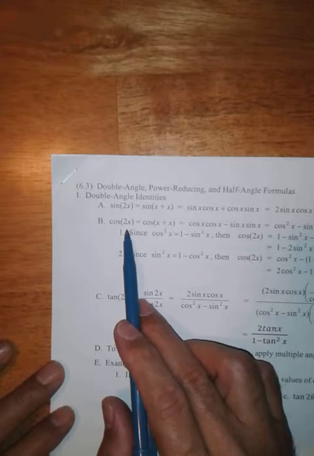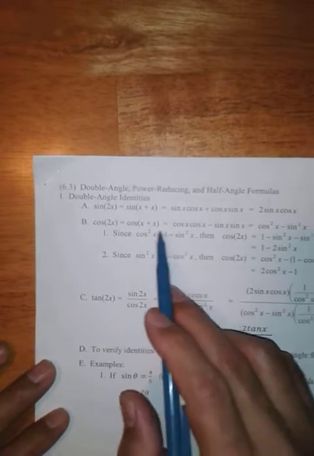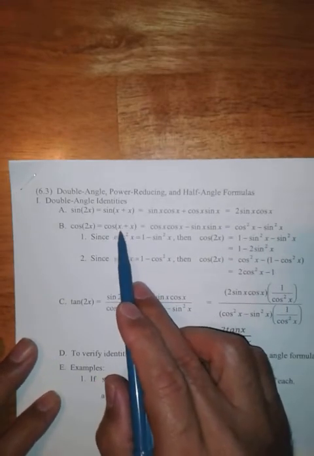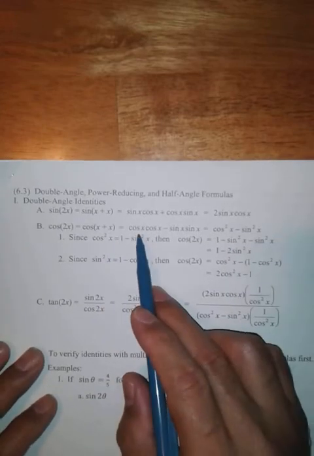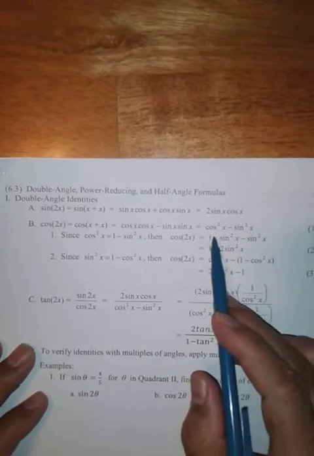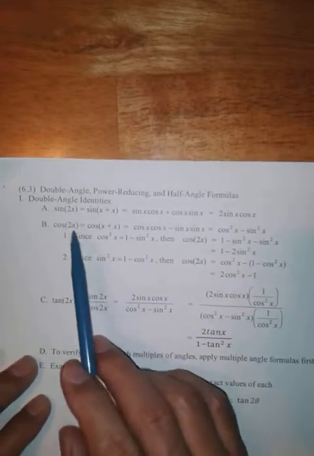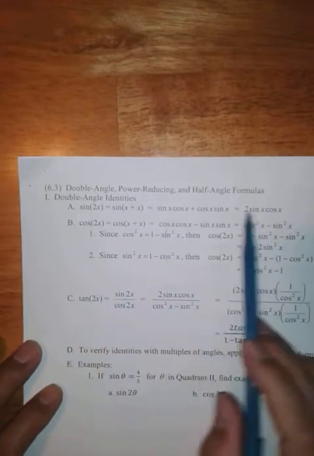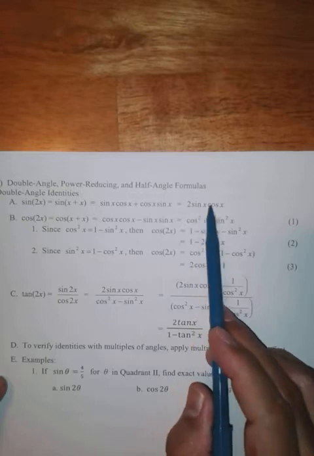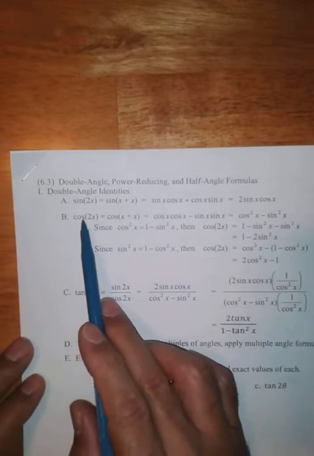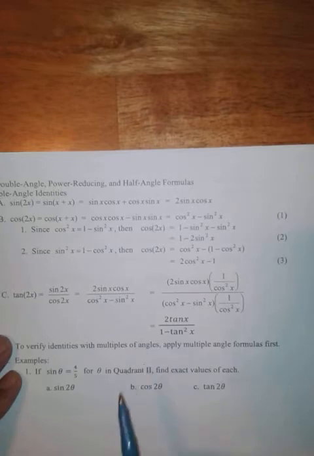The cosine of 2x, remember cosine of u plus v? We can think of as cosine of x plus x, which will be cosine x cosine x minus sine x sine x, which is cosine squared x minus sine squared x. Now, notice what that tells us: we can find the sine of 2x if we know the sine of x and cosine of x. We can find the cosine of 2x if we know the cosine of x and sine of x.